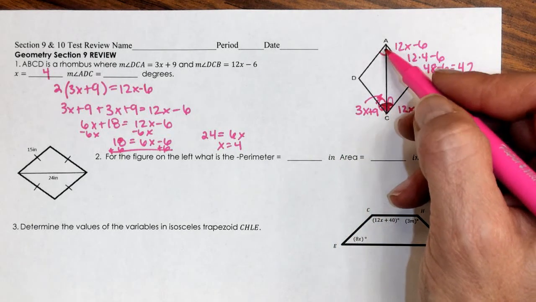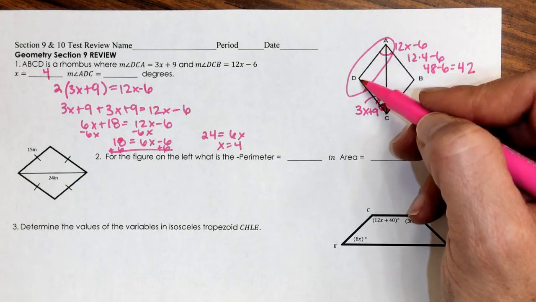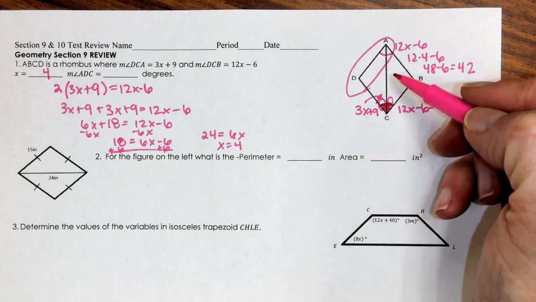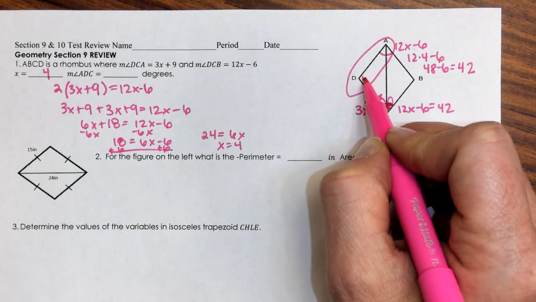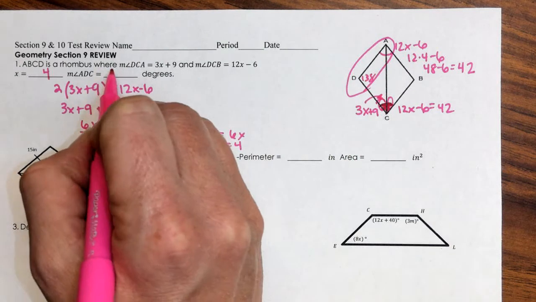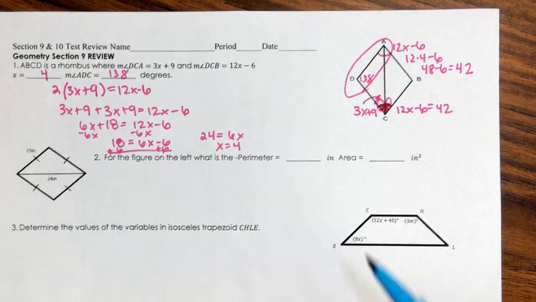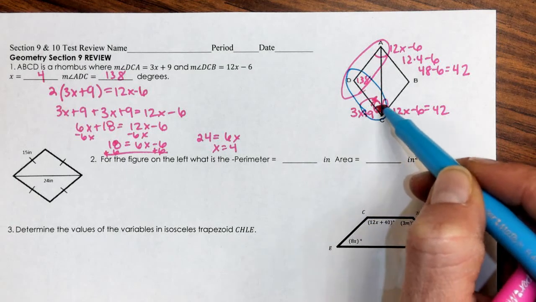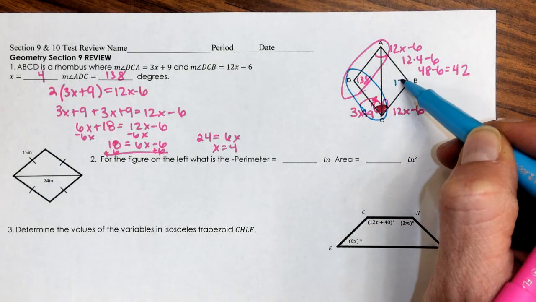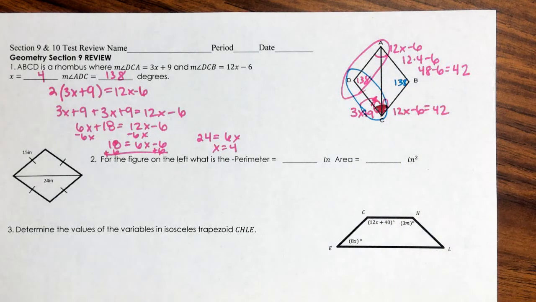So if this is 42, and we know that angles that are adjacent in our rhombus are supplementary, this has to be 138. Okay, that's it for that problem. Also note that these two would be supplementary. So this is 138, like I said, this is already 42. This would also be 138. The opposite angles in a rhombus are congruent.